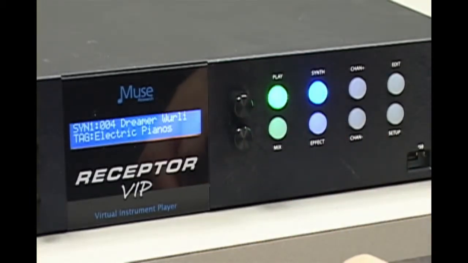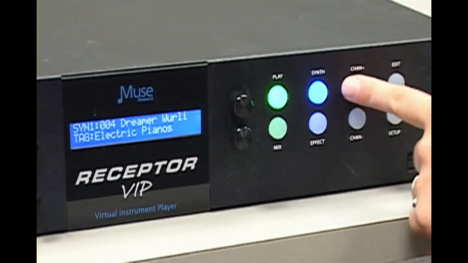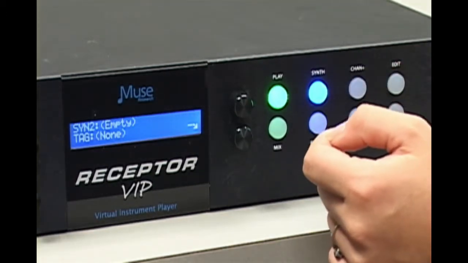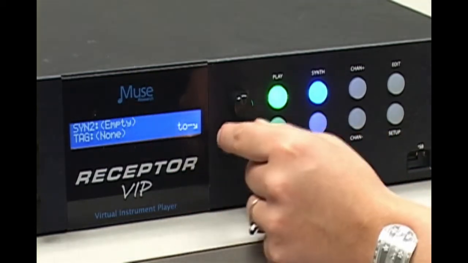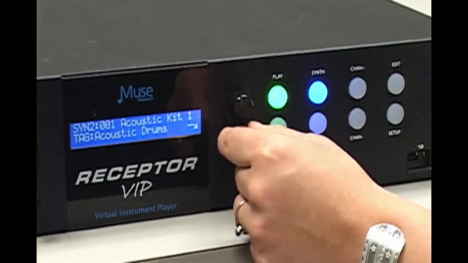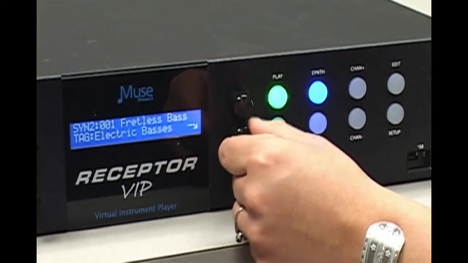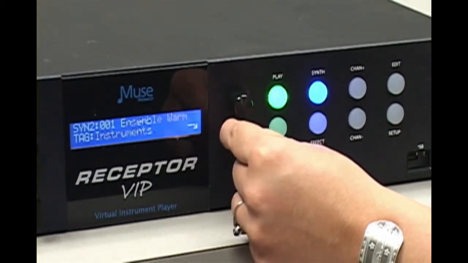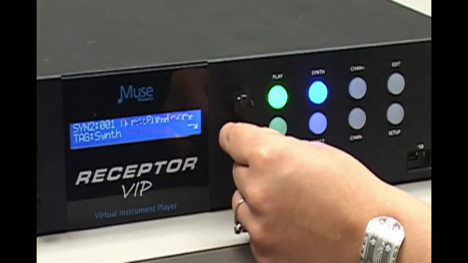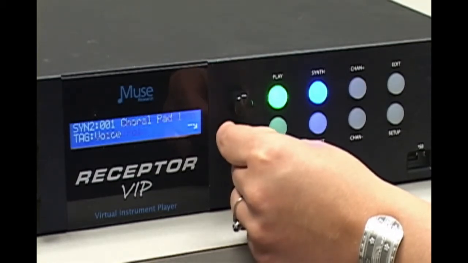Now you have an electric piano, but say you wanted to layer it with another synth. Hit the Chan Plus button to add another synth channel. Now you can see that Synth 2 has been added and it is also empty with a tag of none. You can do the exact same thing as you did with Synth 1. Find a tag and then find a preset in that tag with the top encoder knob and select it by pushing in on one of the encoder knobs.